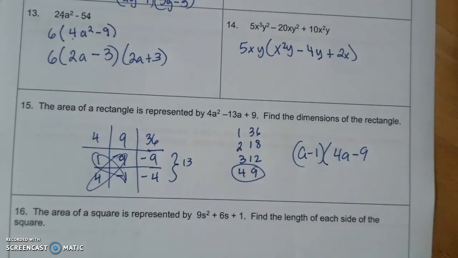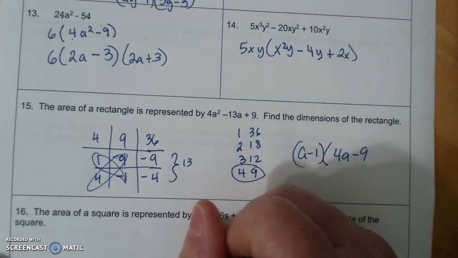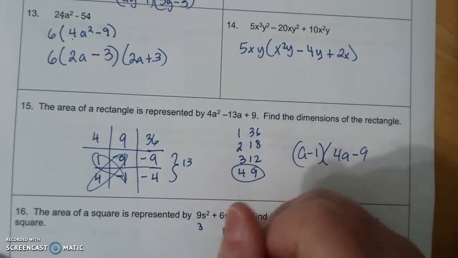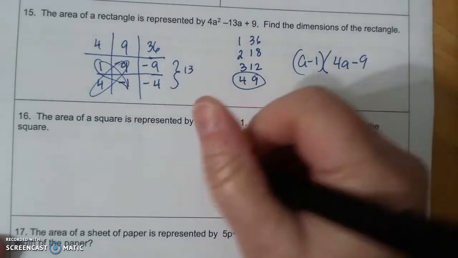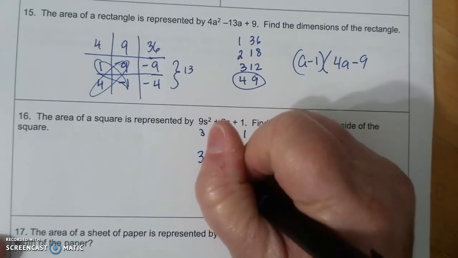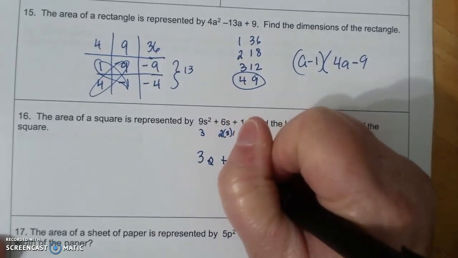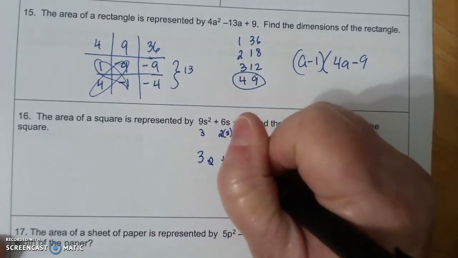The area of a square is represented by that. Find the length of each side of the square. So it's telling us that it's a perfect square trinomial. So this is 3, this is 1, this is 2 times 3 times 1, and it does fit the pattern. Sorry about that. So this is 3s plus 1 squared.